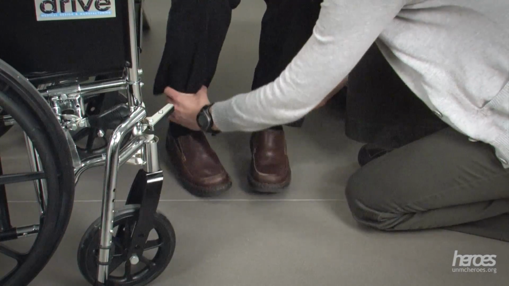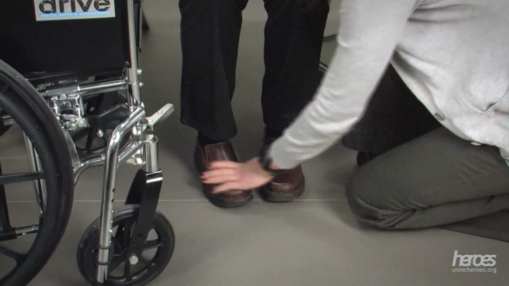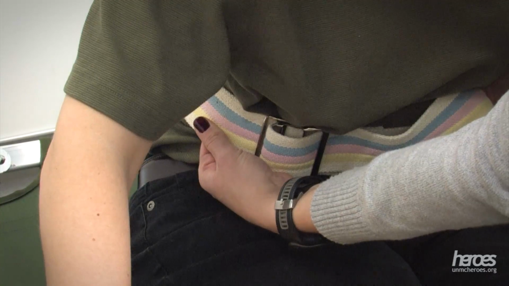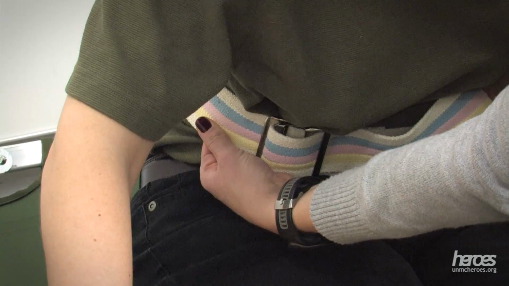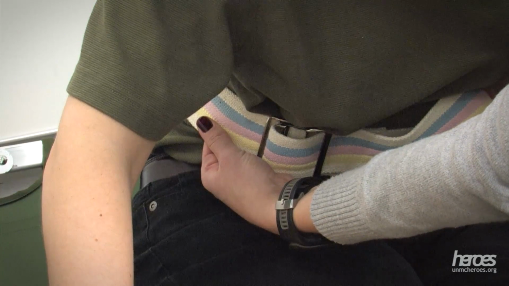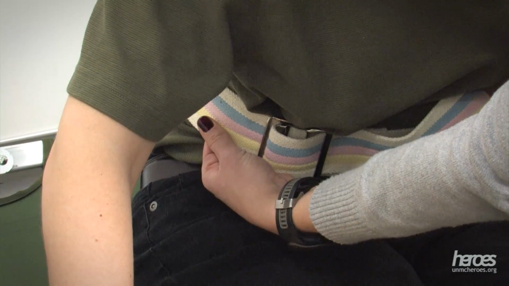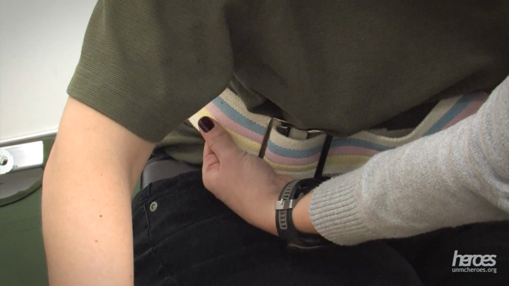Next, position the individual's feet flat on the floor in front of the wheelchair. Then position yourself slightly in front and near the side of the individual with both your hands on the gait belt using an underhand grip.